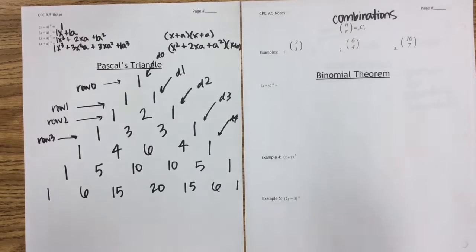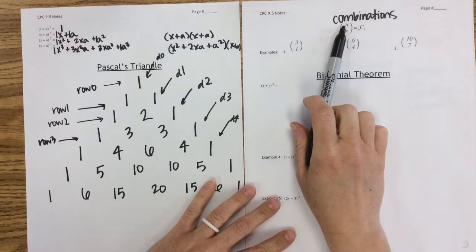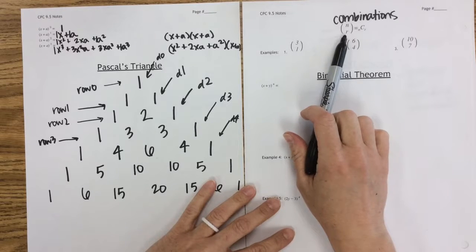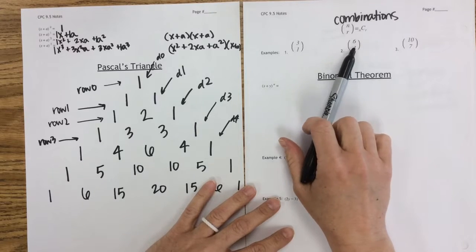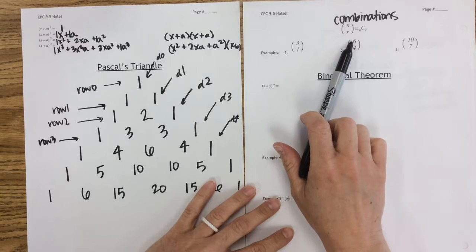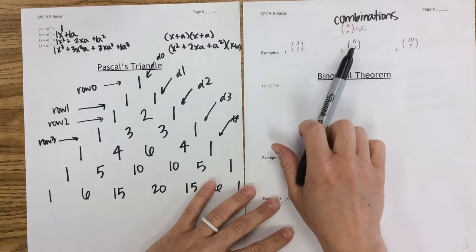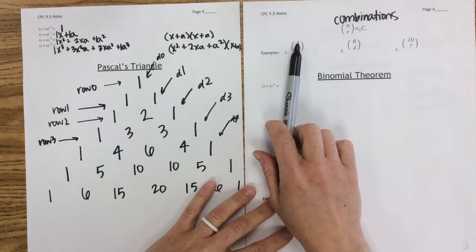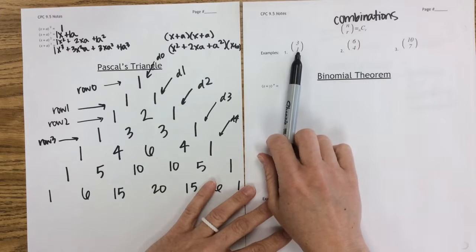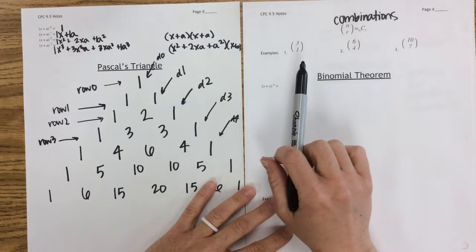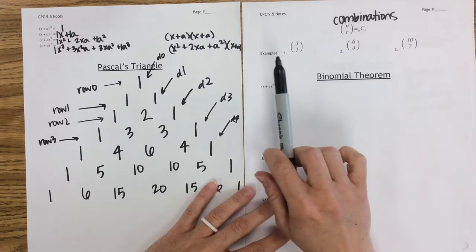And combination means if you have n items, how many ways is there to choose r of them? So for this question, it's if you have 6 items, how many different ways is there to choose 4 of them? This is if you have 3 items, how many different ways is there to choose 1? So a couple different ways to answer these questions.